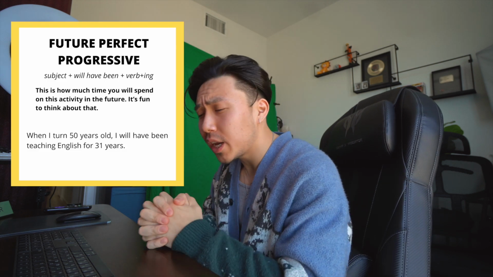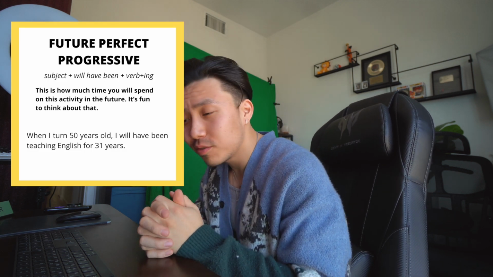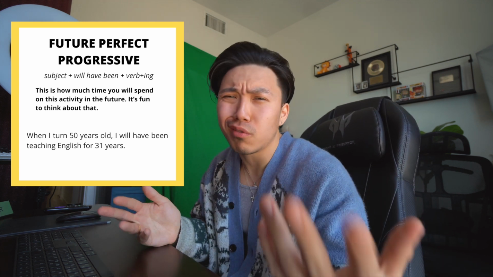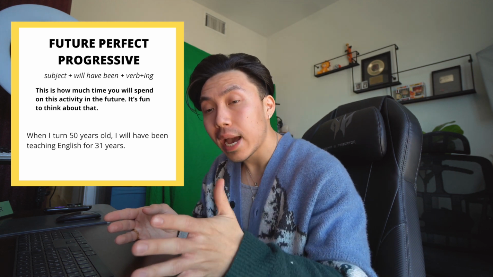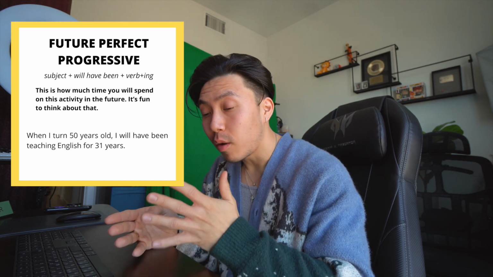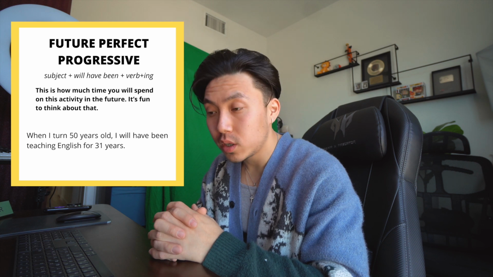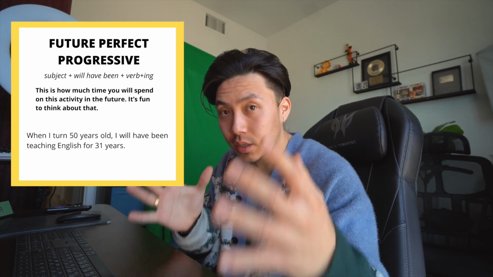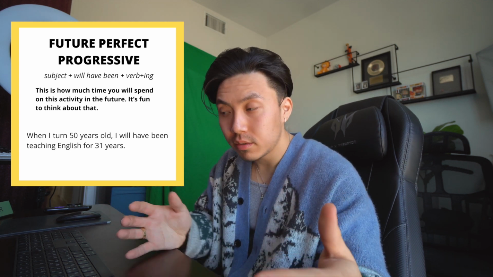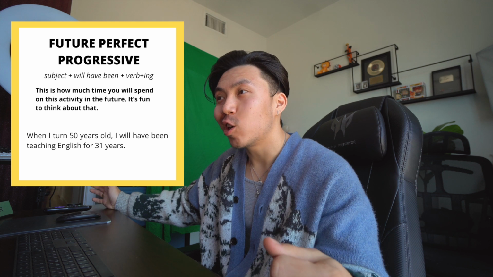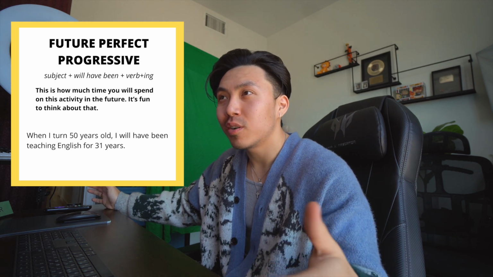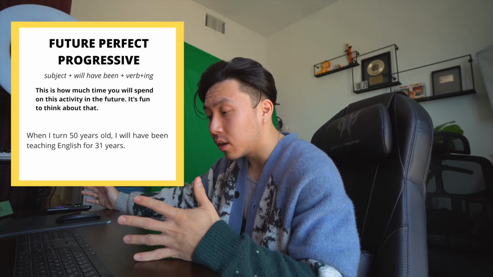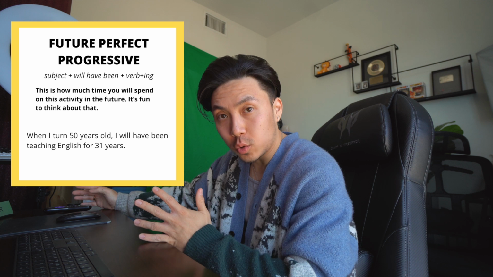And the last one for the day, future perfect progressive. Very easy. First of all, look at the formula. Pretty lengthy, but you can figure it out. Subject, will have, been, verb plus ing. This one is just like all the other progressive tenses, talking about time spent on a certain action, but in the future. You know, it's a certain type of experience, I guess, as well, that you don't have yet. How much time you will spend on a certain activity at a certain point in the future. It's fun to think about that.